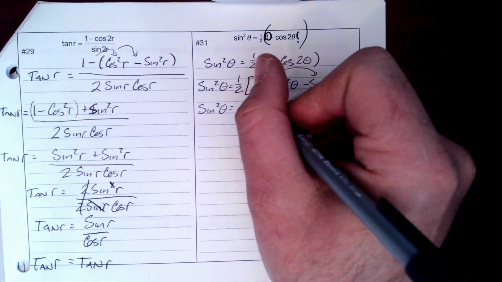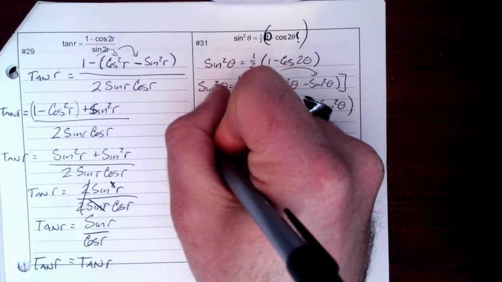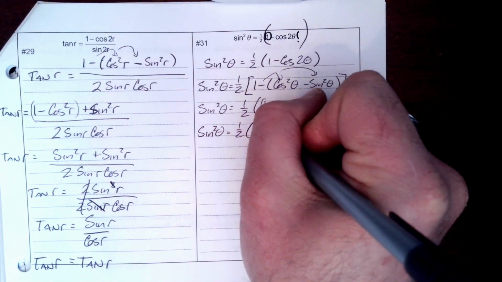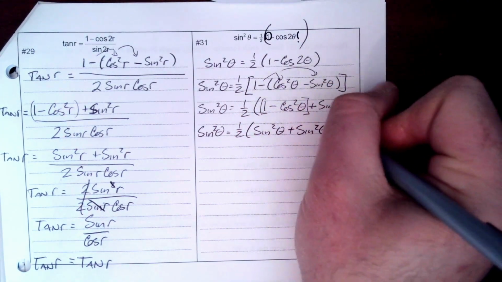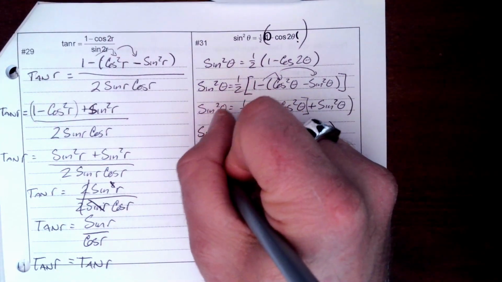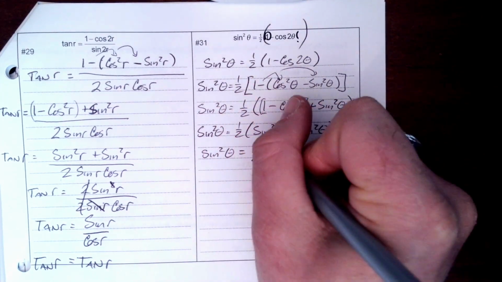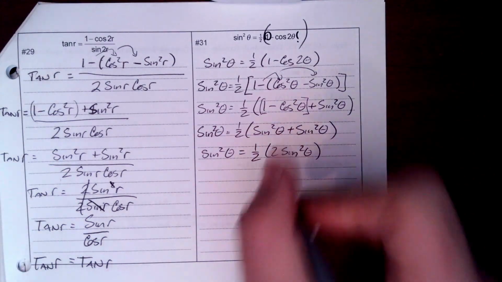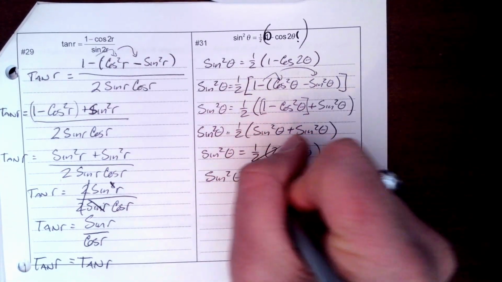But we can take the 1 minus cosine squared and turn it into a sine squared. Sine squared plus sine squared is 2 sine squared. And half of 2 means that the sine squared of theta equals itself.